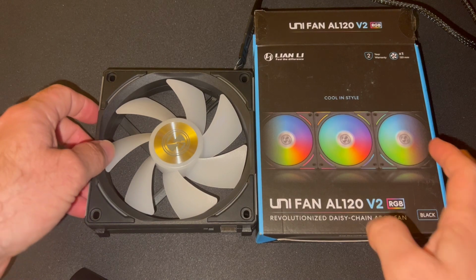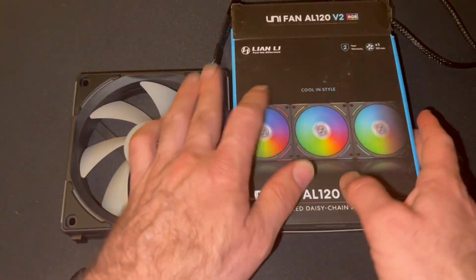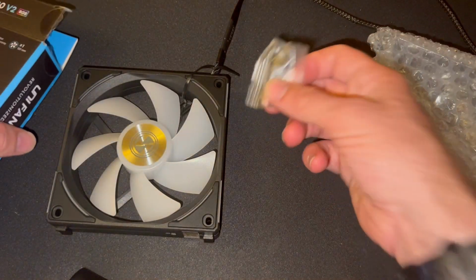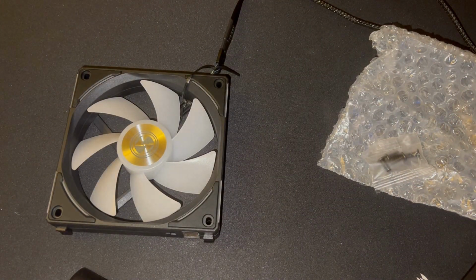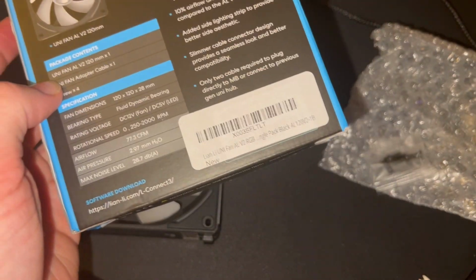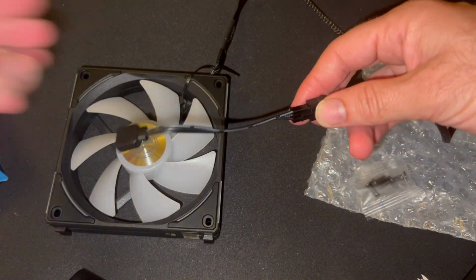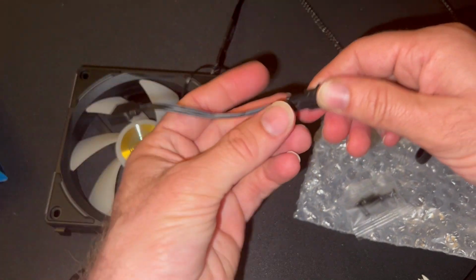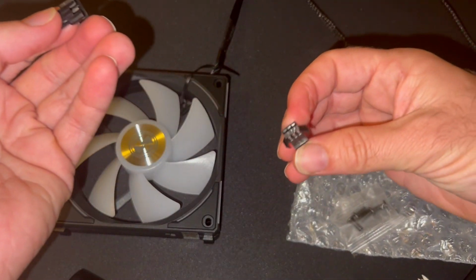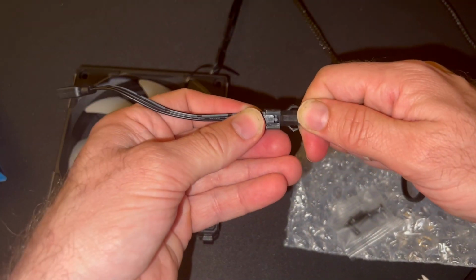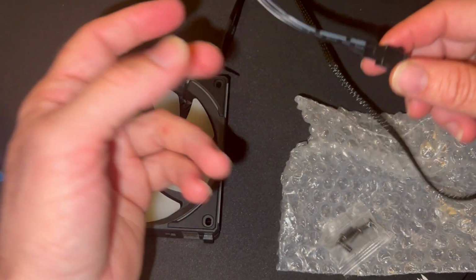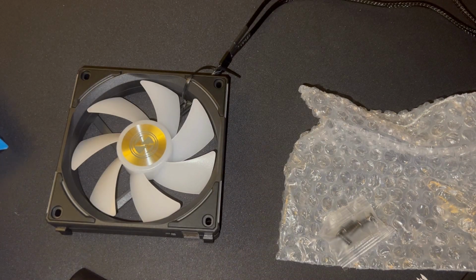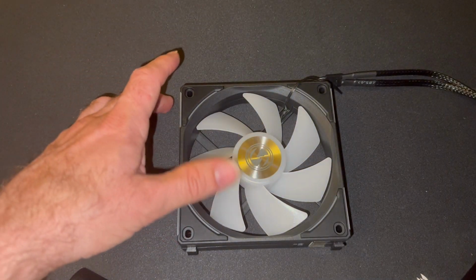So the fan comes in this box, and in the box we get bubble wrap, which is what the fan actually comes in. We got some screws, and well, that's it. Actually, in the single pack, it does come with an adapter from LianLi's custom connector to adapt it to your standard RGB header, which I actually really like. It allows me to do my testing.